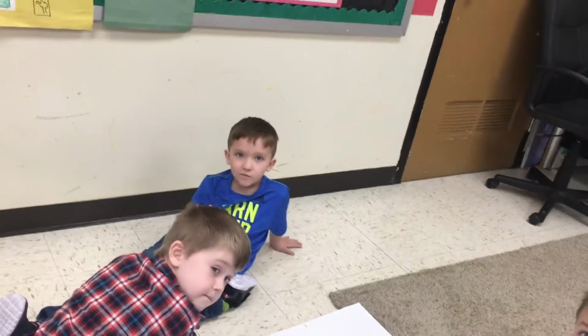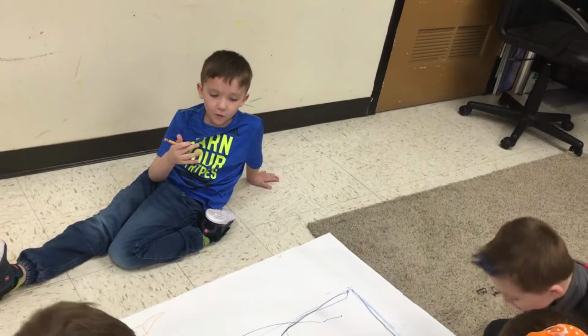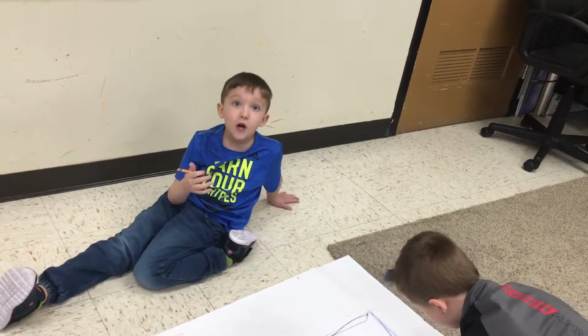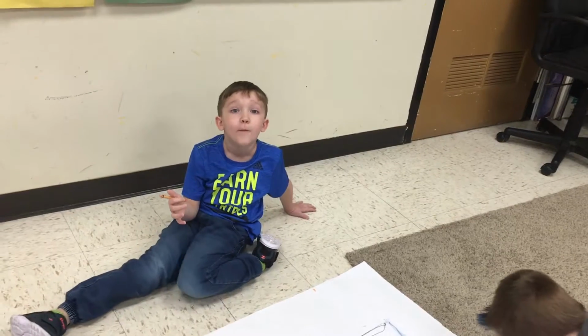Well, what part of a baseball field could you add to help? Should you draw the stands? Should you draw the scoreboard? See, that would be a helpful addition. Dakota.